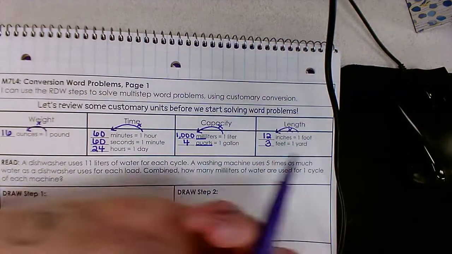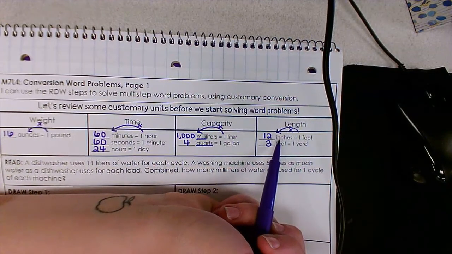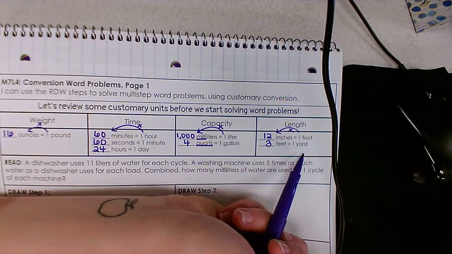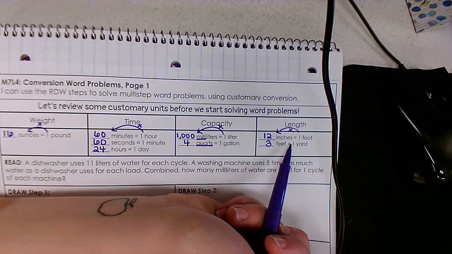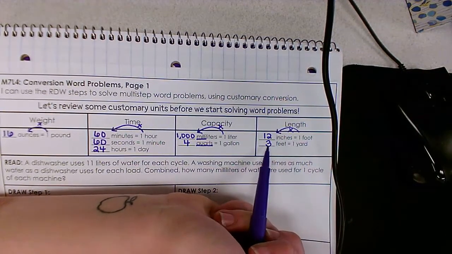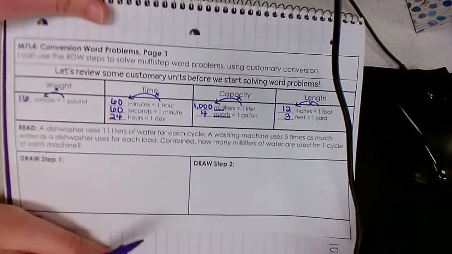We also even learned that to get from 1 yard to inches, our largest unit to our smallest unit, we multiplied by 36 because each yard was 3 feet. And if each foot is 12 inches, 12 times 3 was 36. So now that we've reviewed some of these units, we can work on these word problems.